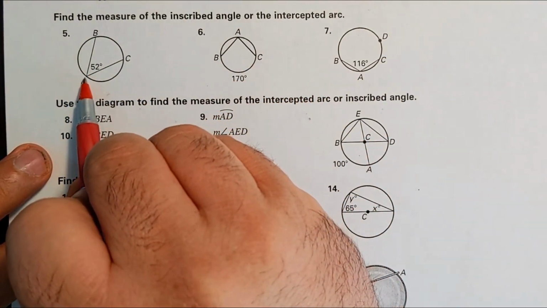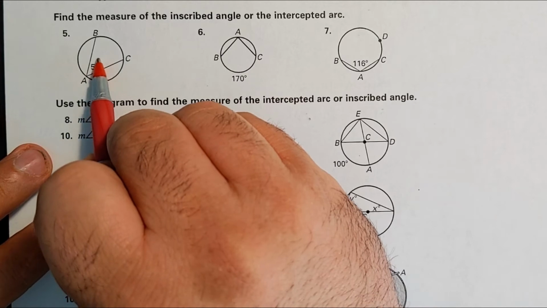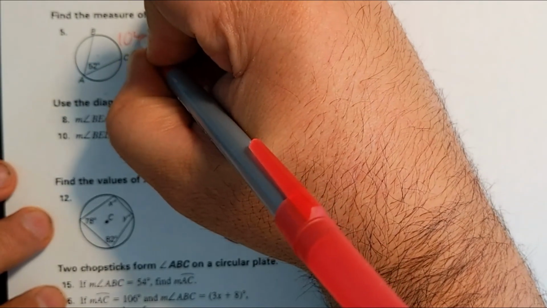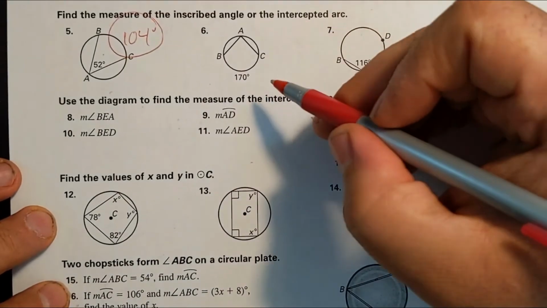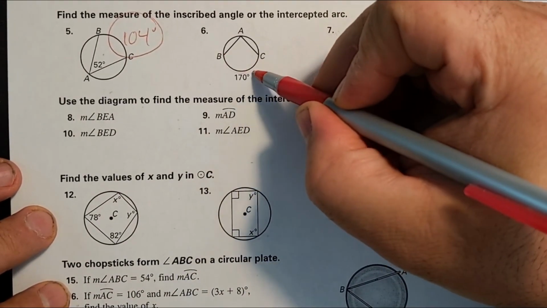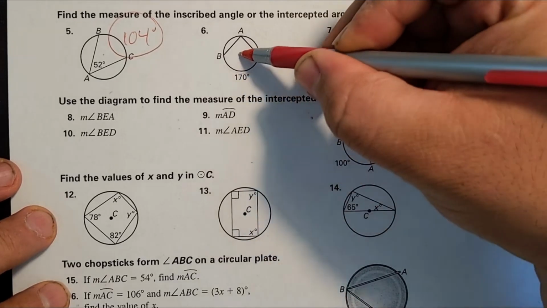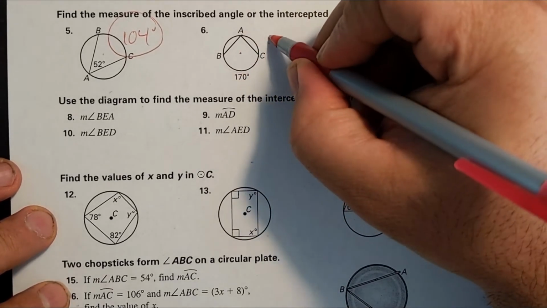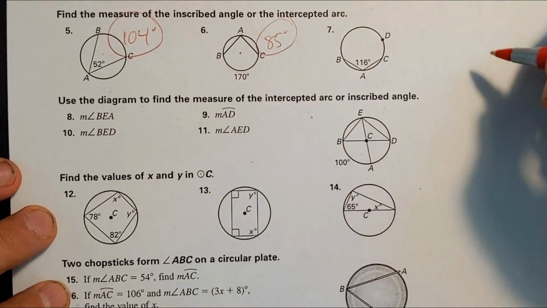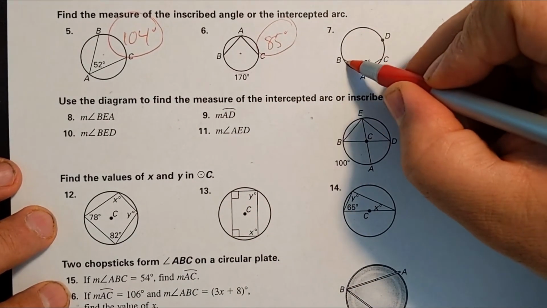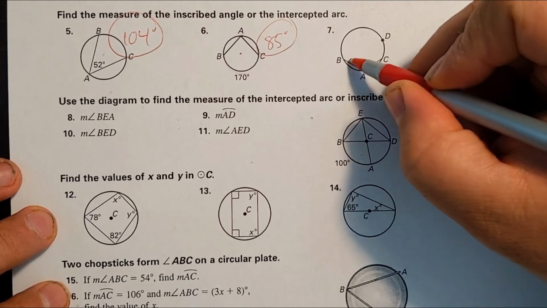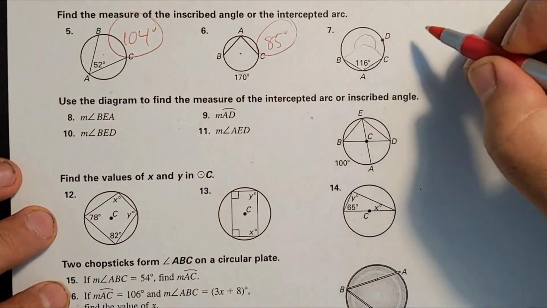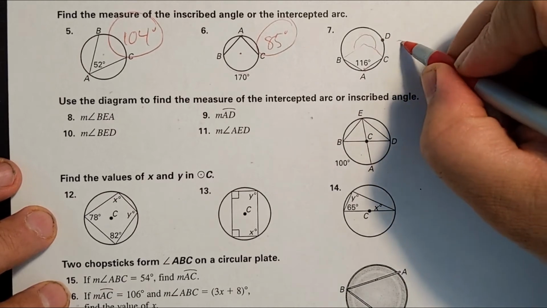So this is the inscribed angle. If it's relaxed and brought to the center, it would get wider, so it's going to be double. So it's 104. Over here, this is already as wide as it would ever get. At the center would be 170. Pulling it back would cut it in half, so 85 degrees. And over here, this intercepted arc is 116. If you brought it out to the center, it would get much bigger. It's going to double, so it'd be 232.